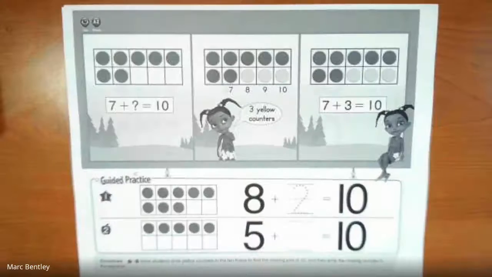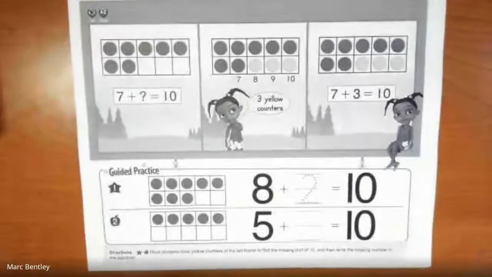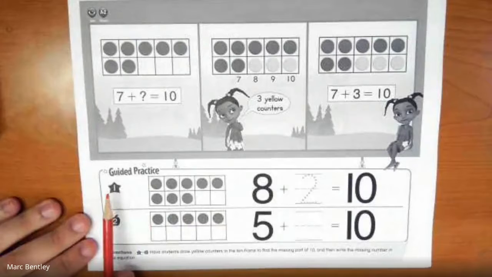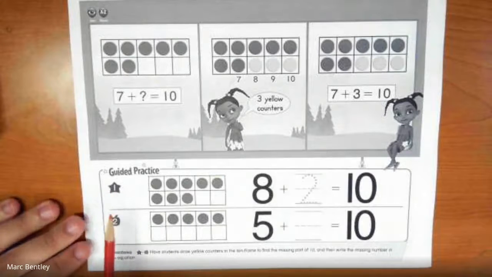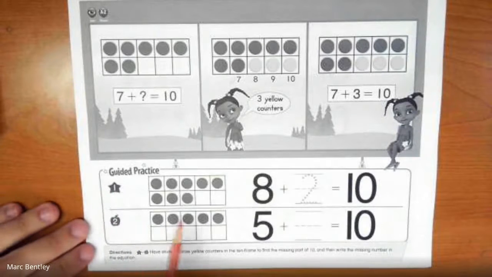Hey kindergarten, so today we're going to be using our tens frames to find the missing part of 10. So we are going to start down here with our guided practice for question number 1. So we can see already that we have 8 counters in our 10 frame. And what we need to find out is how many more counters we need to make 10.